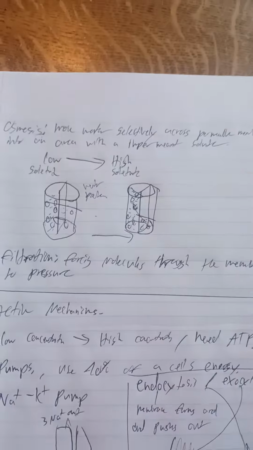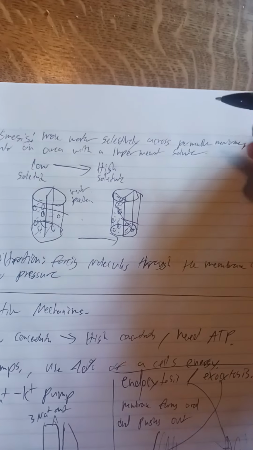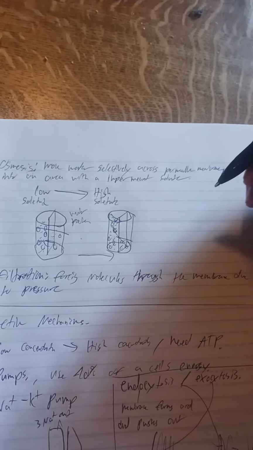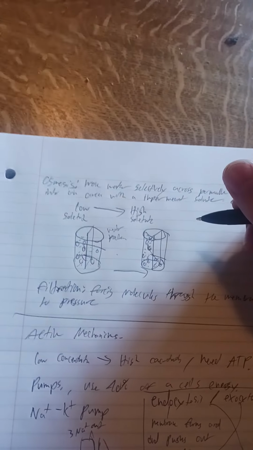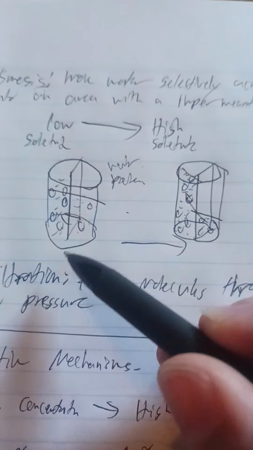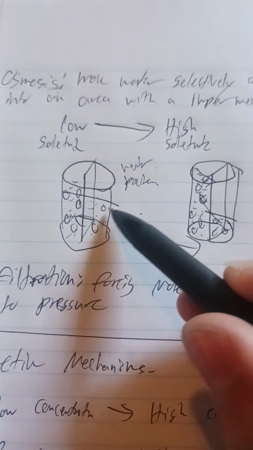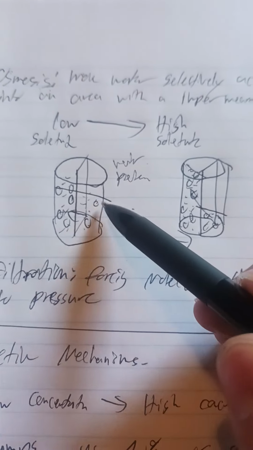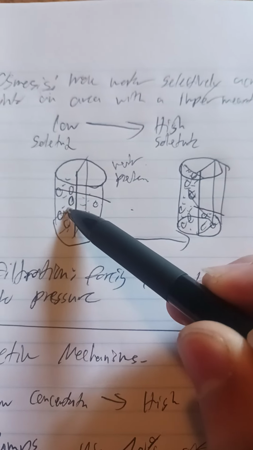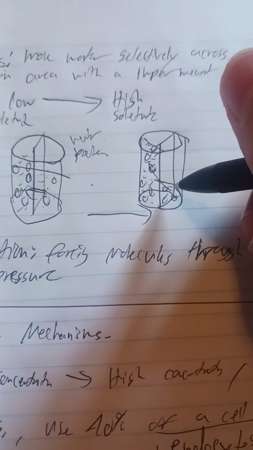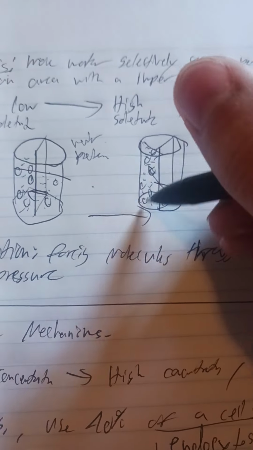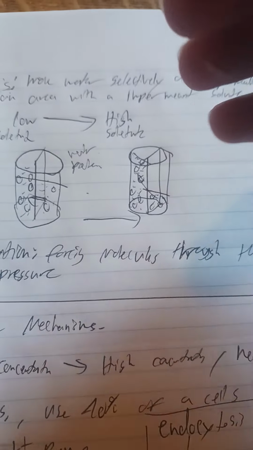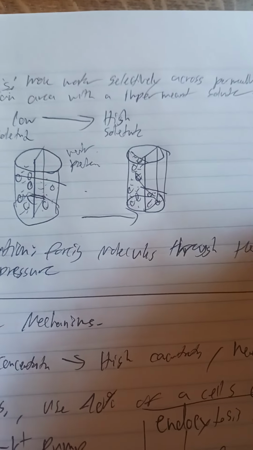Now, osmosis is when water moves selectively across permeable membranes into an area with an impermeable solute. So if you take a look at these two diagrams, imagine the little dots are water and the large dots are proteins. Well, you see only 2 proteins on this side and 5 on this side, but they're still the same height. So what happens is all the little water particles move to that side because it's osmosis. If it was diffusion, this wouldn't happen. They'd both be equal, but it's osmosis, and so it's moving towards the higher concentration.